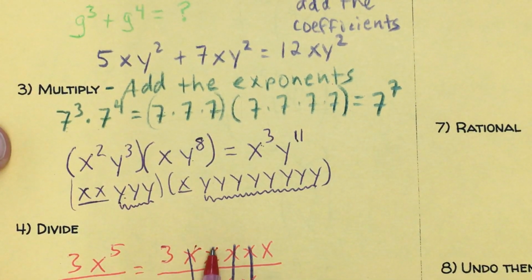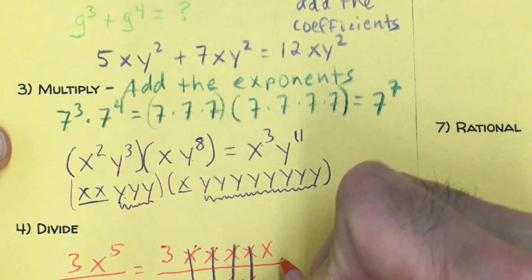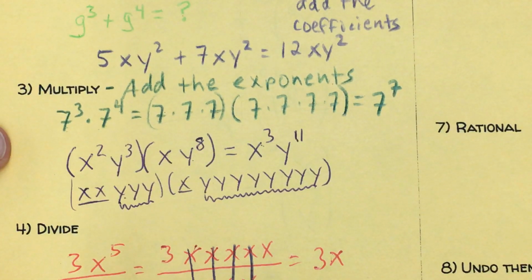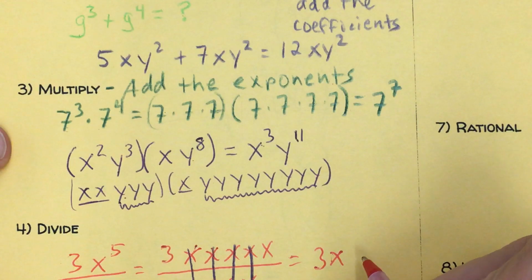Remember to cross out the common factors in the numerator and denominator. This is 4th grade, equals 3x. You may not remember this from 4th grade, but this is the skill that was taught.